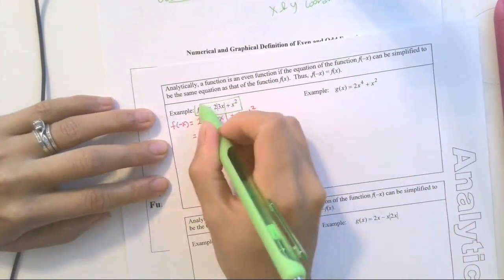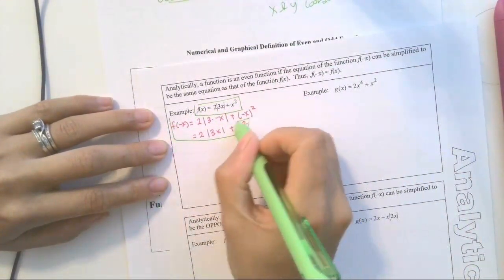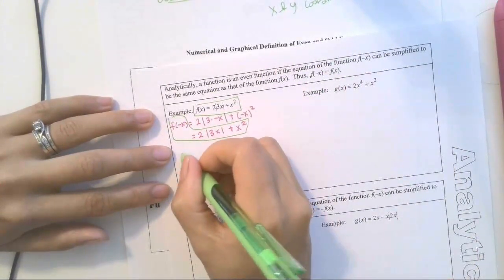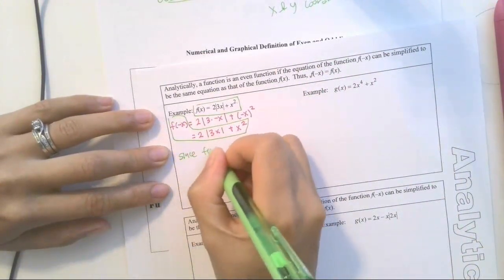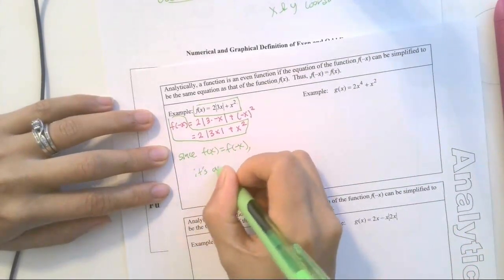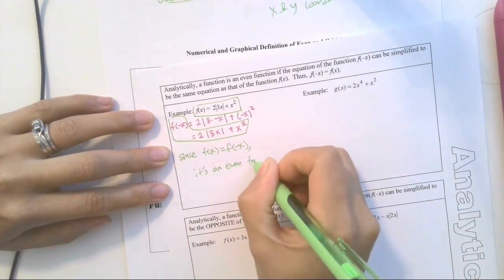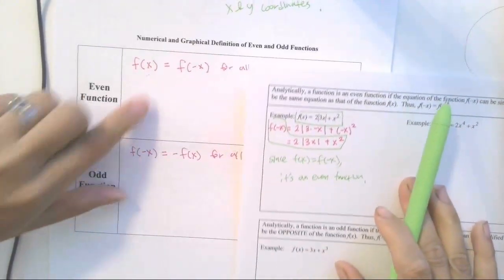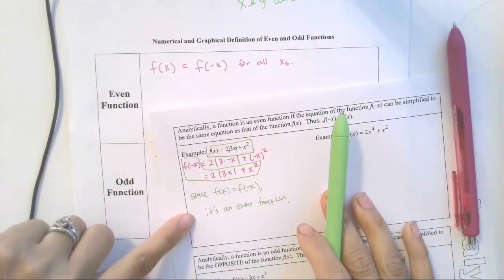Is f of x the same as f of negative x? Like, are they the same thing? Yes, they are. So I conclude, since f of x is the same as f of negative x, it's an even function, right? That's what our definition was here. They're the same, even function.